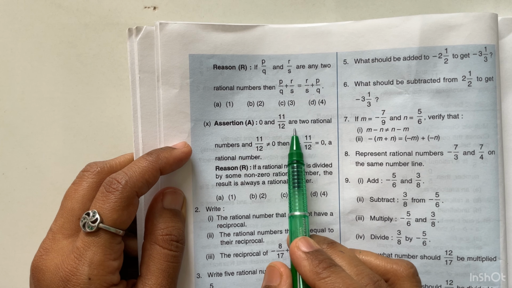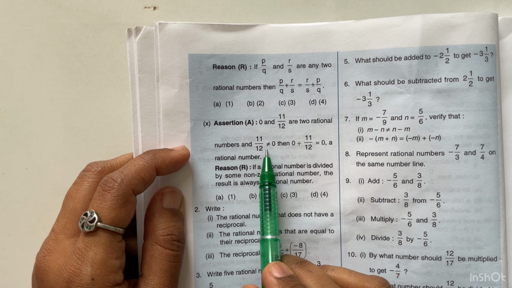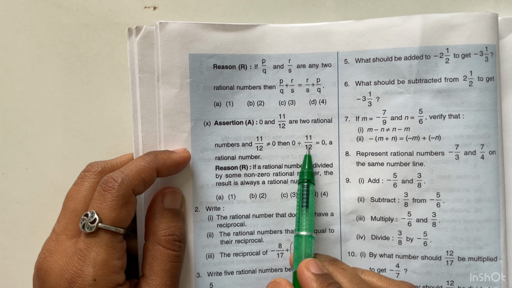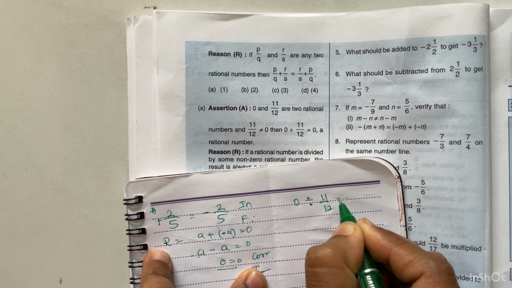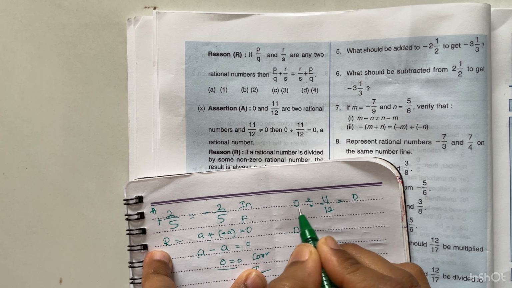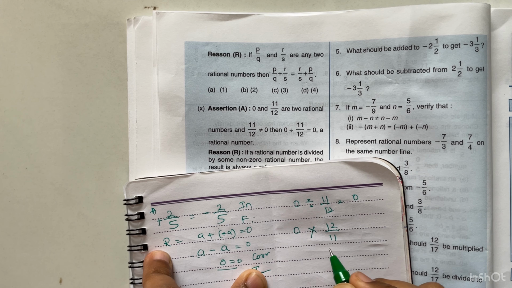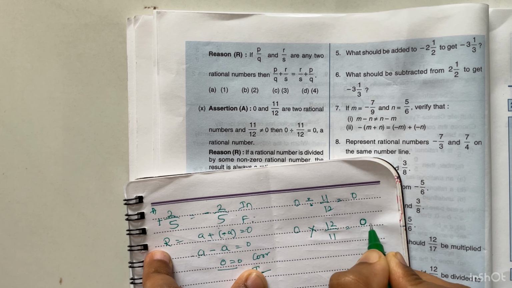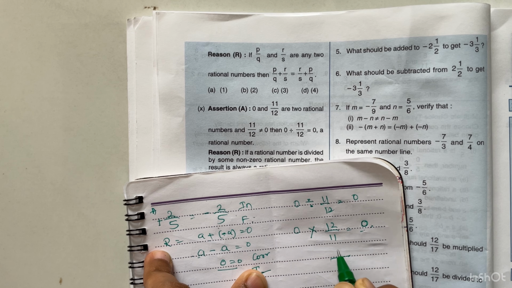0 and 11 by 12 are two rational numbers, and 11 by 12 is not equal to 0. Then 0 divided by 11 by 12 equals 0, a rational number. Now let's simplify. When we divide 0 by 11 by 12, they are telling us we will get the answer 0. To simplify, we convert this division to multiplication, so I get 12 by 11, because we have to take the reciprocal here. Whenever we multiply any number with 0, we obviously get 0. Again, 0 is a rational number. Only, we will not consider 0 in the denominator, like 1 by 0. This is not a rational number, and we say it is undefined.